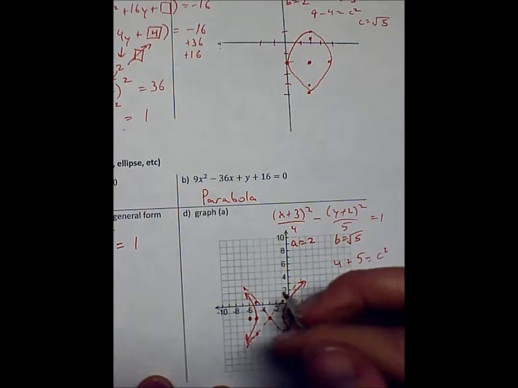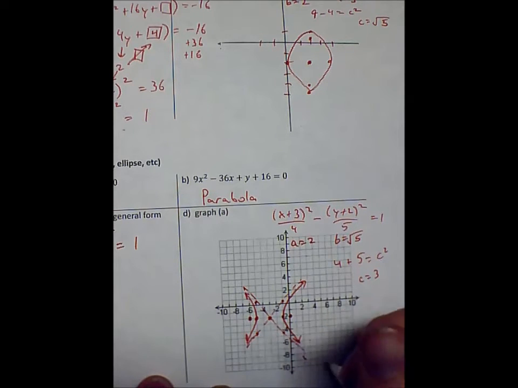And then for the asymptotes, let's write out the equation. So it's going to be y minus y1, which is the y value of the center, -2. So make that y plus 2 equals plus or minus. We'll get the slope in a second.